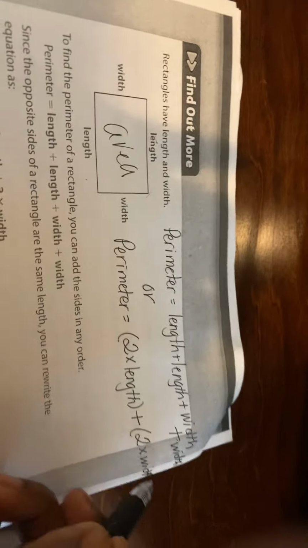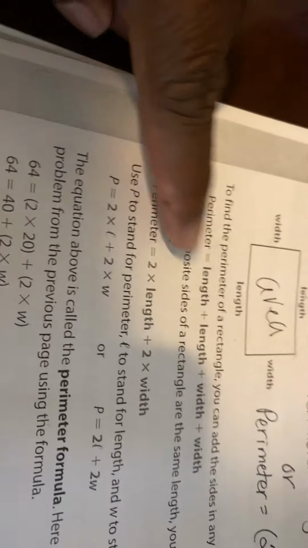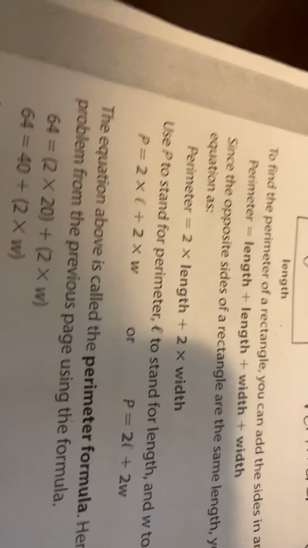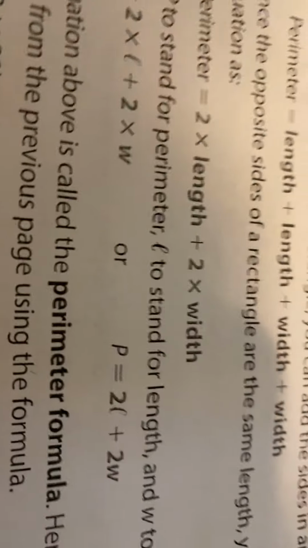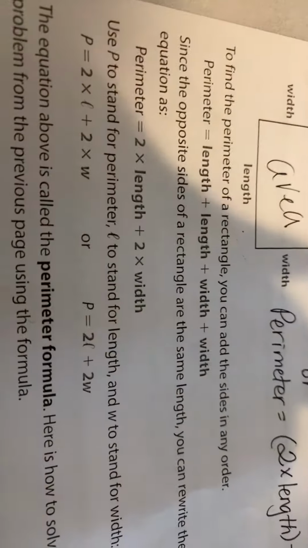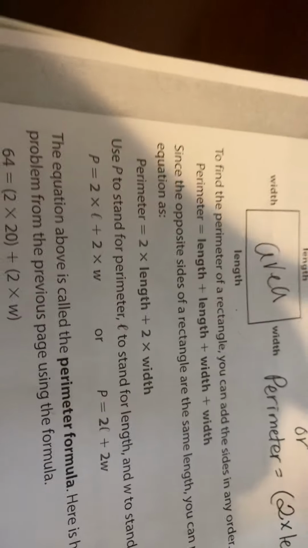So length plus length, width plus width, or you can do 2 times the length plus 2 times the width. This is the same thing I just explained to you about how to get the perimeter. And the equation above is called the perimeter formula, which right here is 2 times length plus 2 times width. That's the formula right there. Same thing right here, 2 times length plus 2 times width.